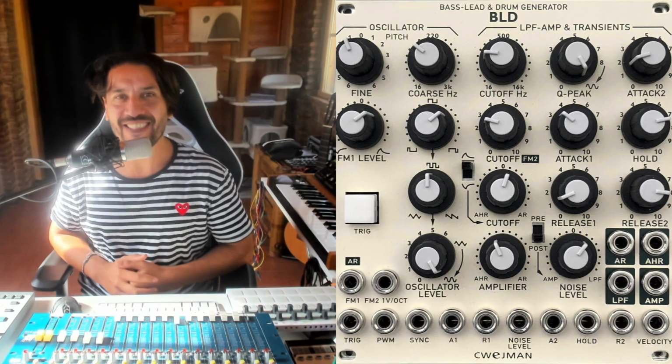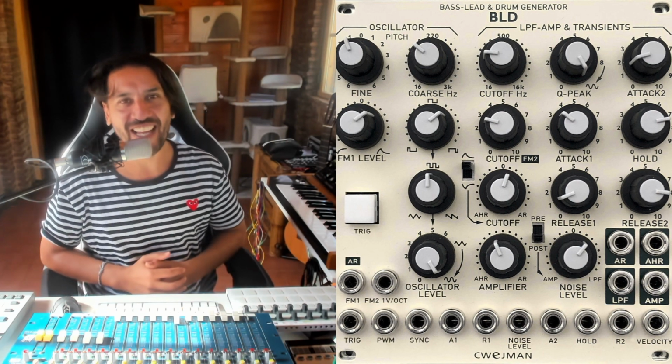Okay, so my name is Alexis Cabrera and today I'm gonna recreate the Cwejman BLD in VCV Rack. Oh yeah, man, gonna try my best. So let's get into it.